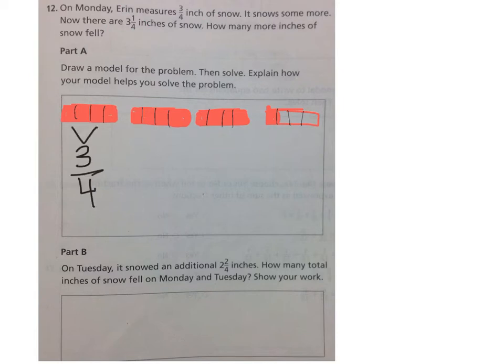We know that on Monday, 3/4 of an inch landed. In this model, we know we still have 1 and 2 wholes, and our remaining would be 1, 2 over 4. And this would be the additional snow that landed since Monday.